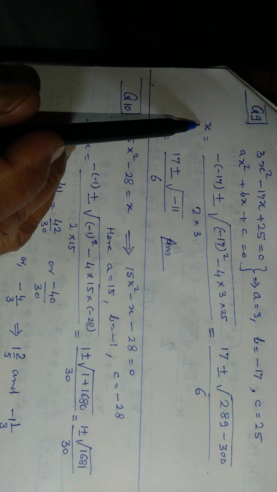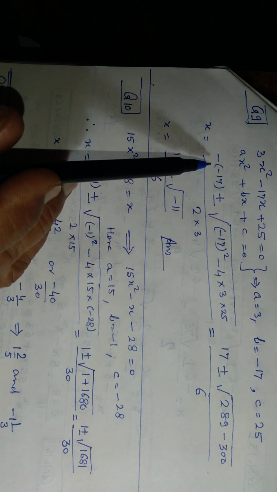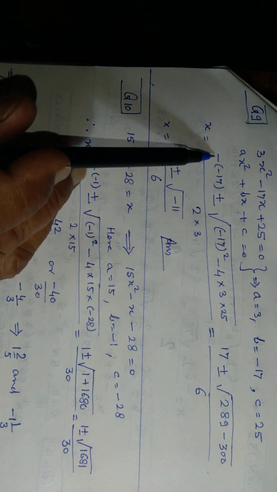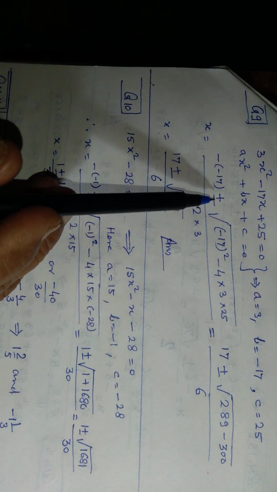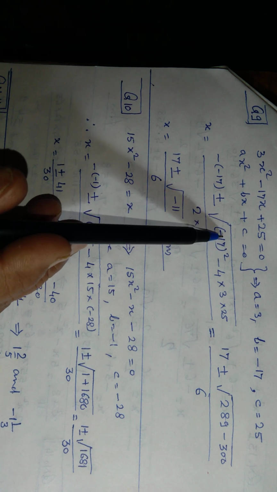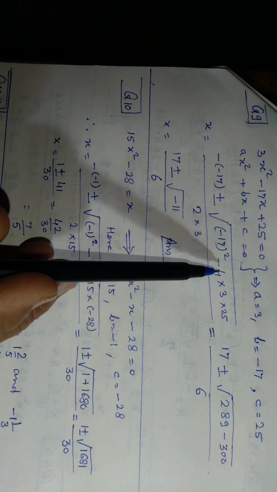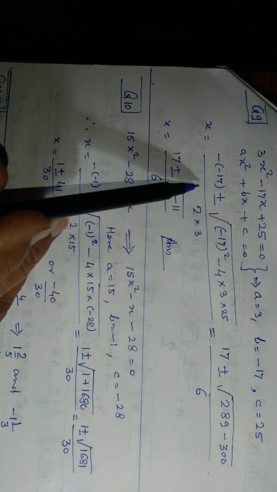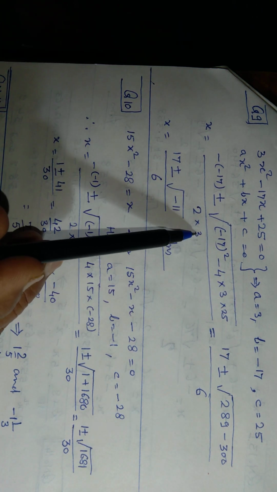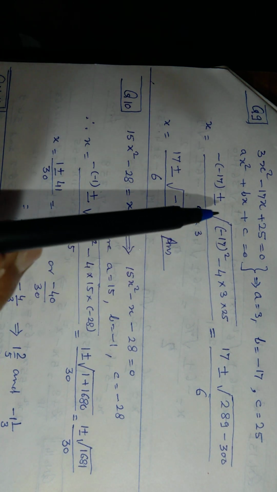Now substitute the value of x. To work out the value of x, we substitute the value of a, b, c at appropriate place. That is minus in bracket minus 17, that is minus b here, plus minus root b square. In place of b square, what have we written? Minus 17 whole square, minus 4ac, 4 into 3 into 25, whole divided by 2a, 2 into 3. Here a is equal to 3, so I have written here 3, 2 into 3. So solve it.